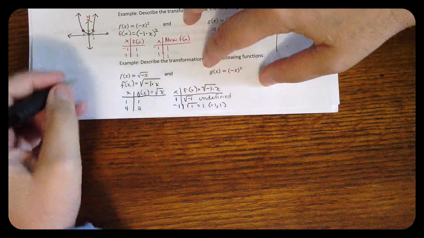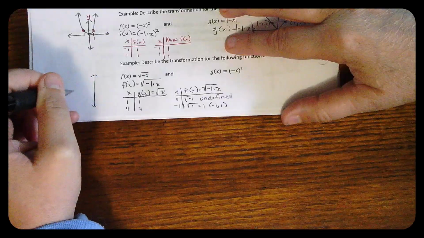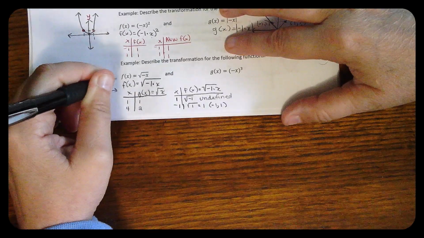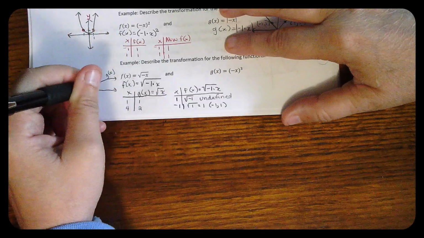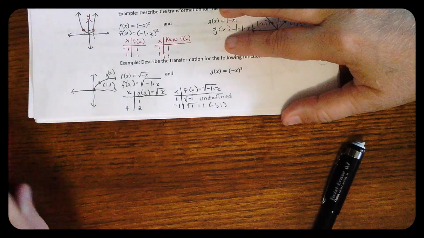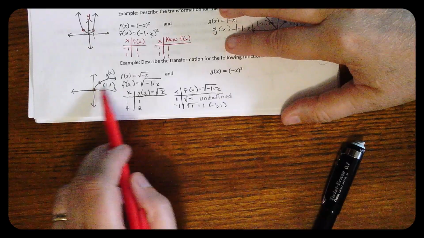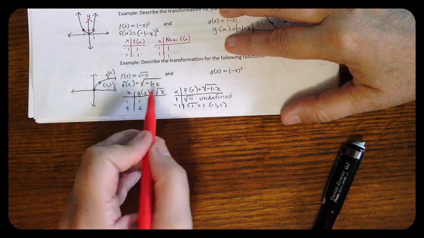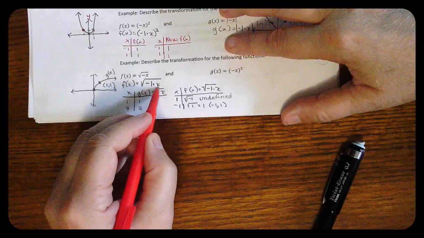All right, so if I'm going to graph this, what's going to happen is I've got this parent function. We'll call that g of x right here. And the point (1, 1) is right here. Okay, so what's happening, this is not symmetrical about the y-axis. So this -1 is affecting the x, right?